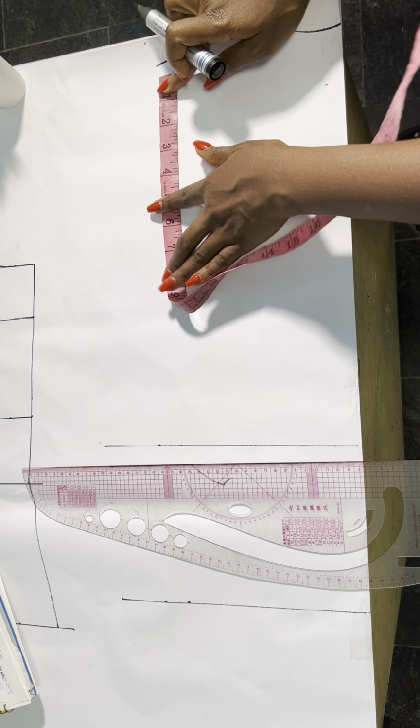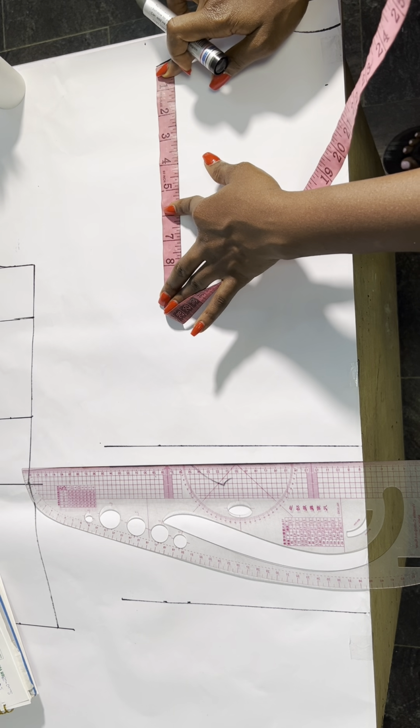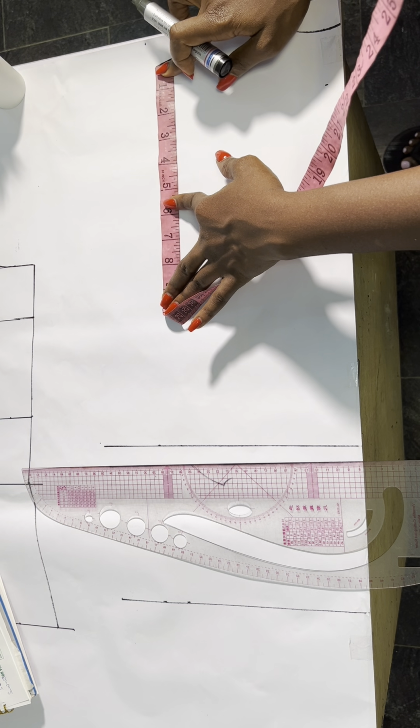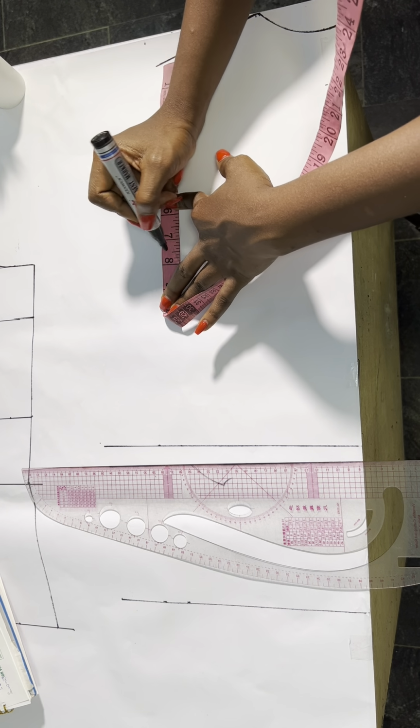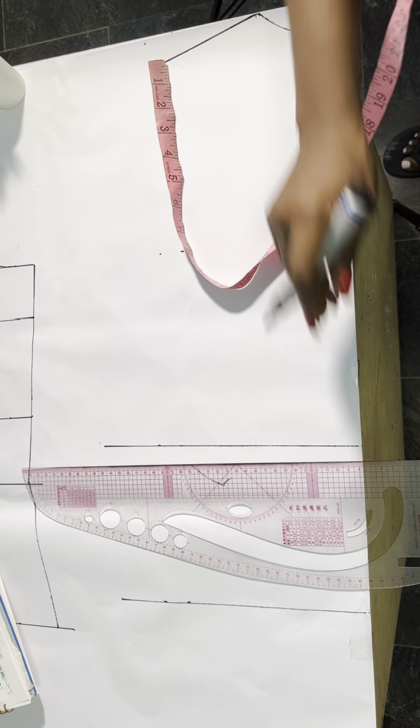We're marking on our chest line. So remember that chest line is gotten by bust 36 divided by 6 plus 1.5, which will give us 7.5 here. Because of the bust, I'm using 36 inches. So I'm connecting that.